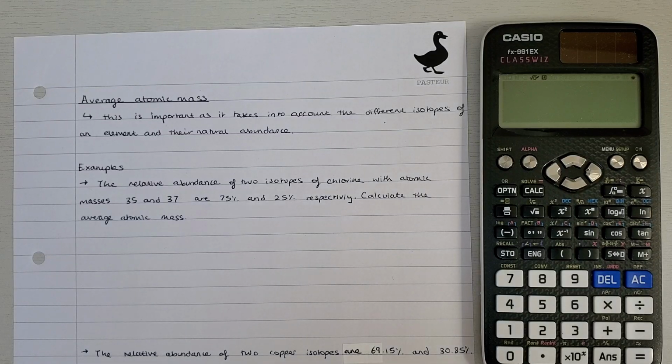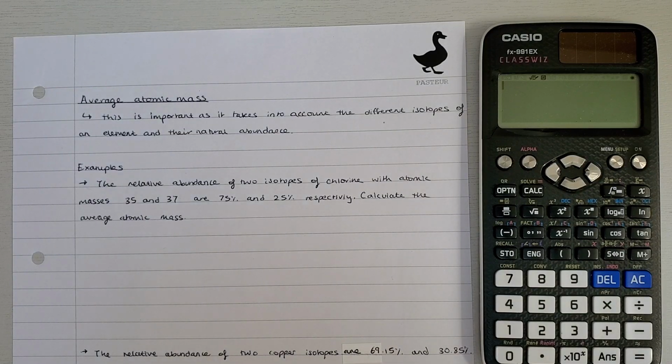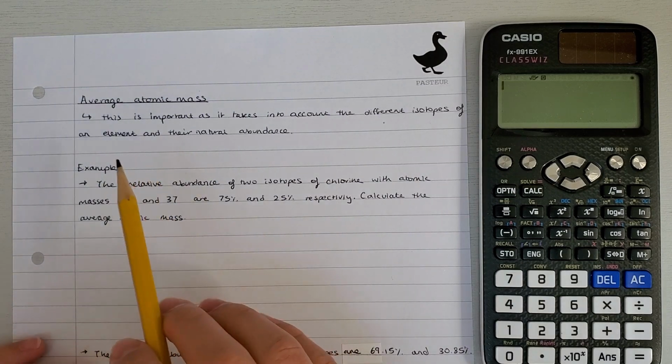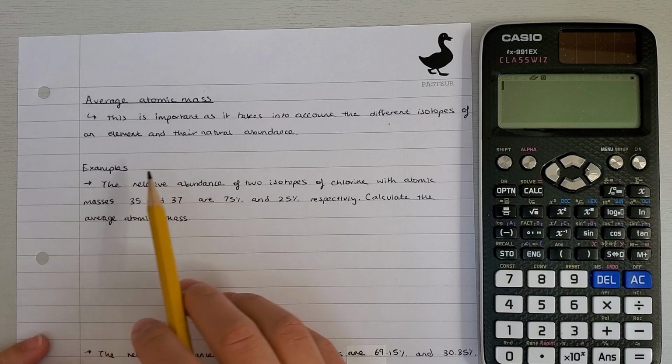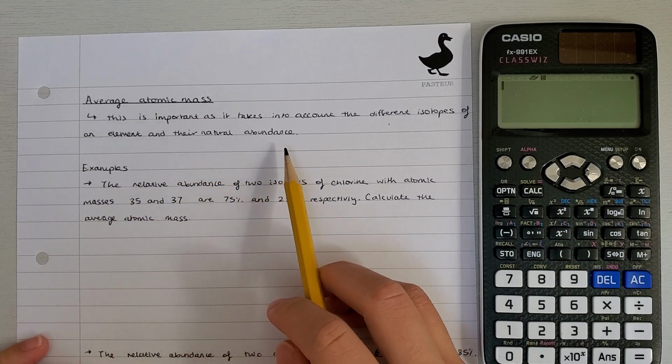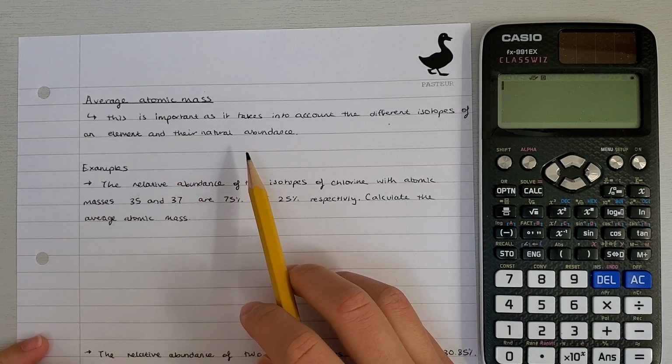In this video, I'm going to go over how to calculate the average atomic mass. This is for an element where there could be multiple isotopes. It says here, the average, meaning it's important to take into account the different isotopes of the element and their natural abundance, so how frequent they are on the Earth.